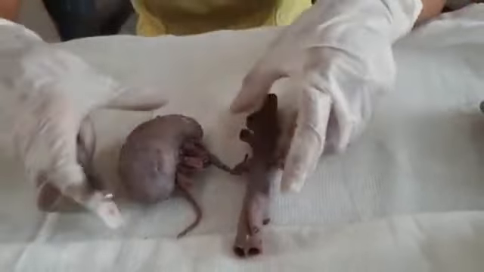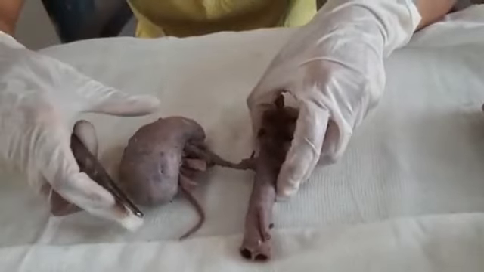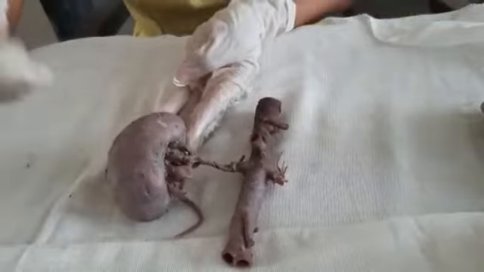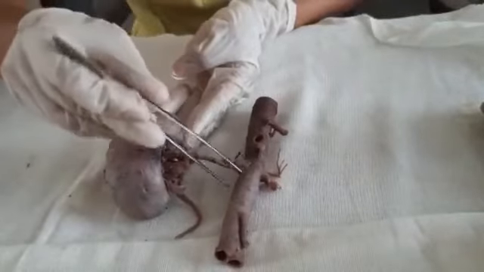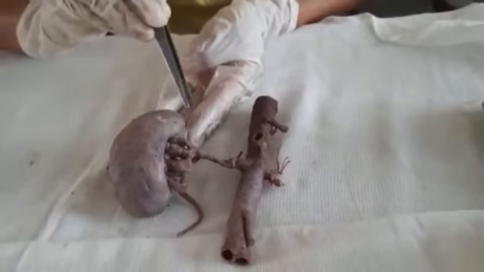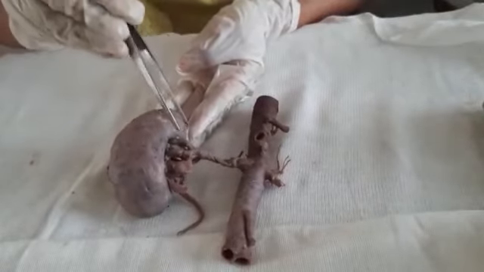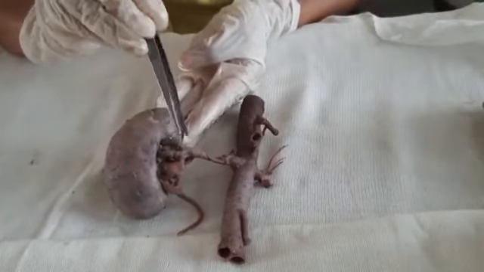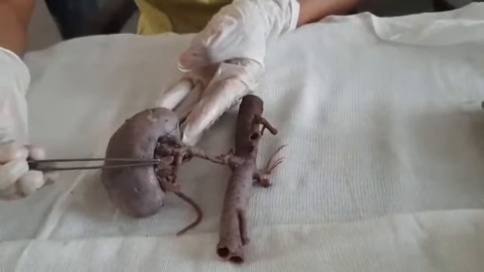Now the blood supply, lymphatic drainage and the nerve supply of the kidney. The blood supply of the kidney is from the renal artery, which is a branch of the abdominal aorta. So this is a very nice representation of the renal artery, which is a branch of the abdominal aorta. Renal vein directly opens into the inferior vena cava.